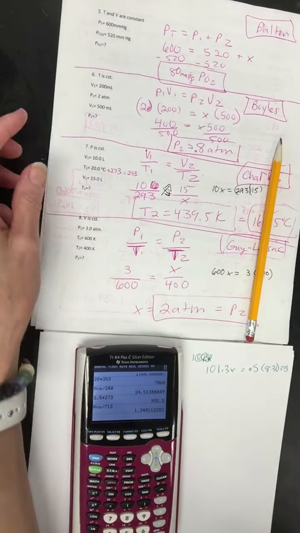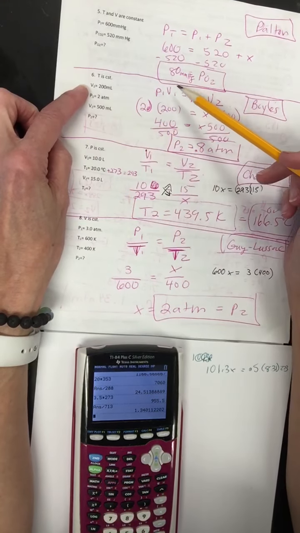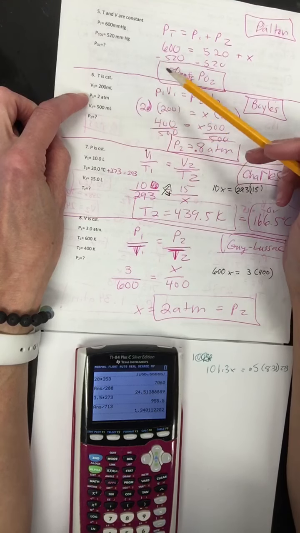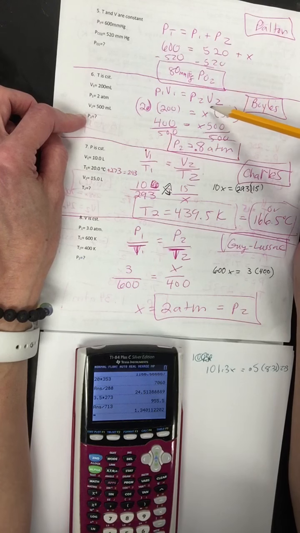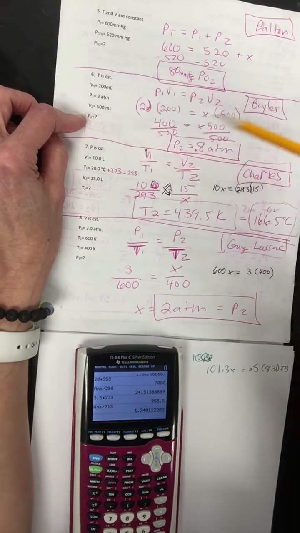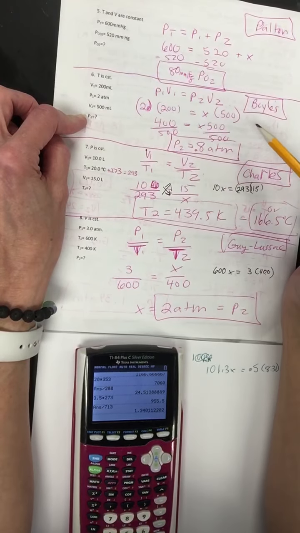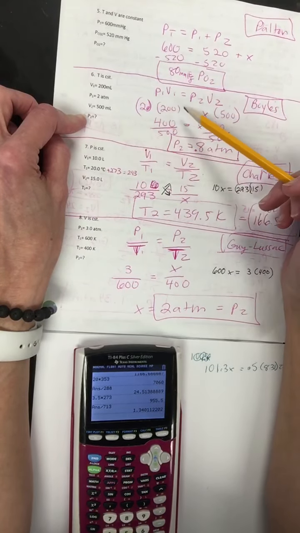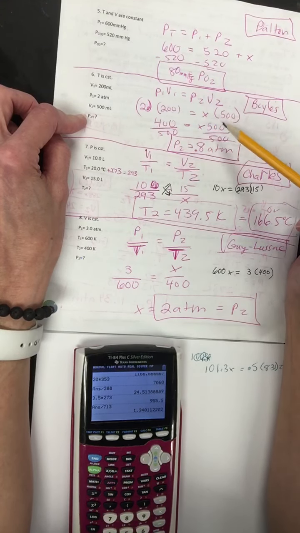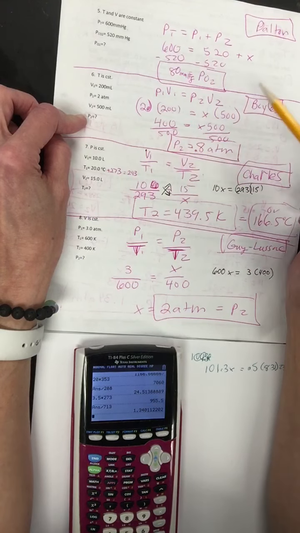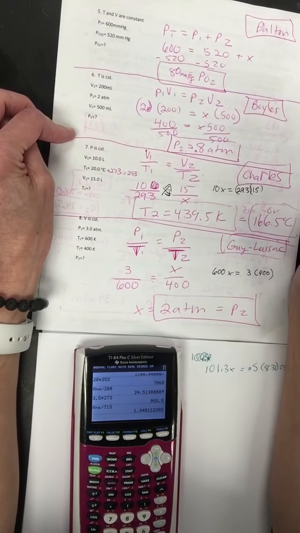Okay, next one is our temperature is constant. That means not important. V1 is 200 milliliters. Pressure 1 is 2 atmospheres. V2 is 500 milliliters. Pressure 2 is X. Now, the units don't matter as long as they're the same. As long as it's milliliters on both sides, we don't care. We just substitute it in. So 2 times 200 is 400. Why is X not alone? It's being multiplied by 500. What you do to one side, you do to the other. So divide both by 500. P2, pressure 2, is 0.8 atmospheres, and that was Boyle's.